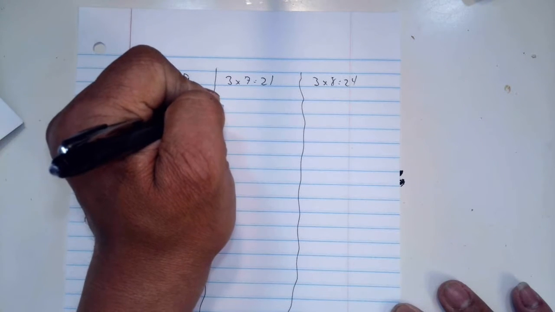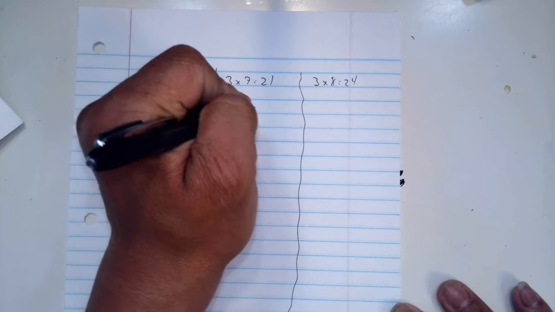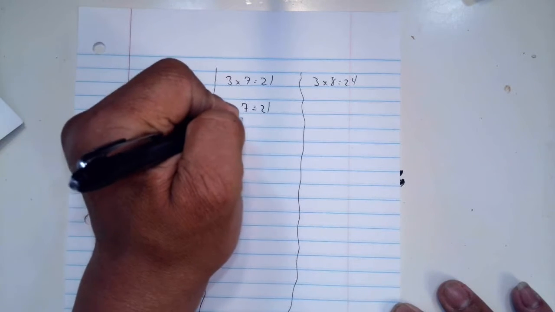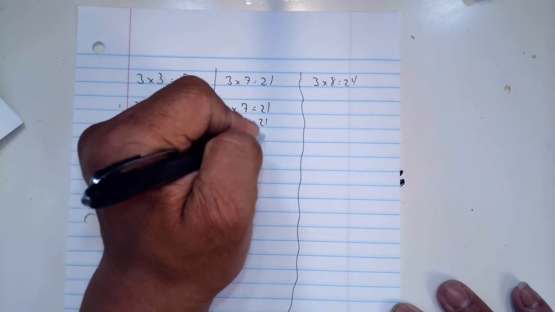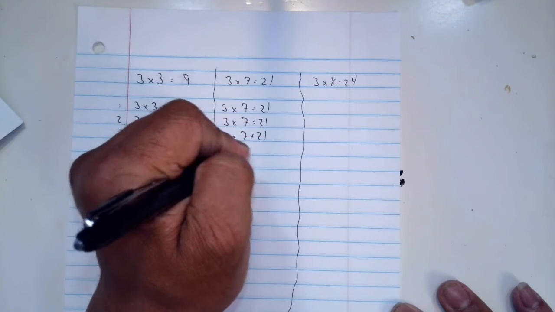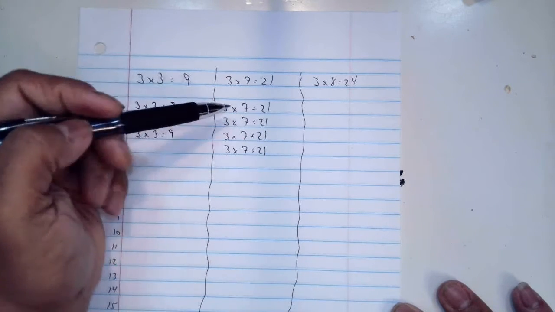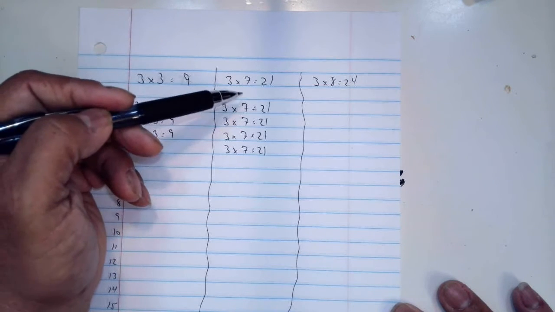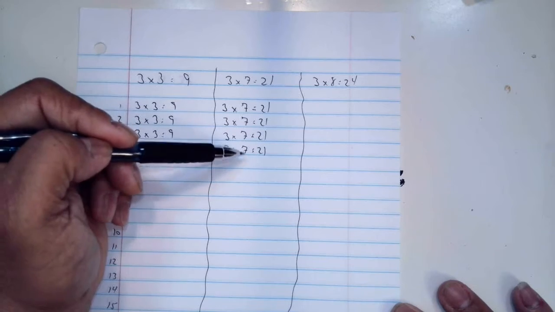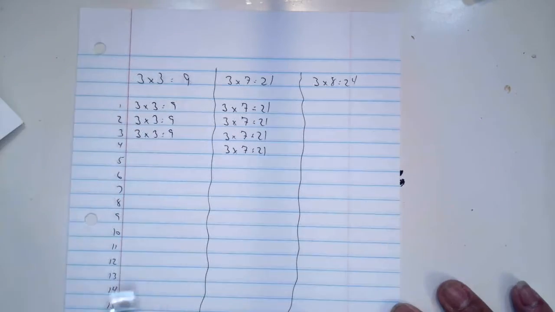Okay? So on this one, 3 times 7 equals 21. 3 times 7 equals 21. 3 times 7 equals 21. Remember, as you're writing it, you're saying it, and you're listening to yourself say it. So you get it 3 times.